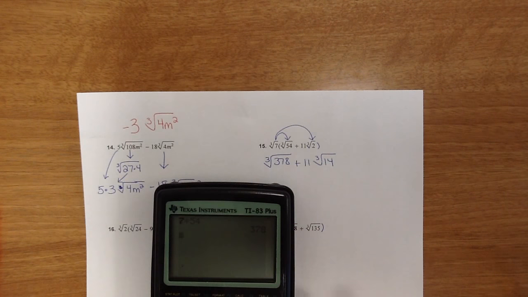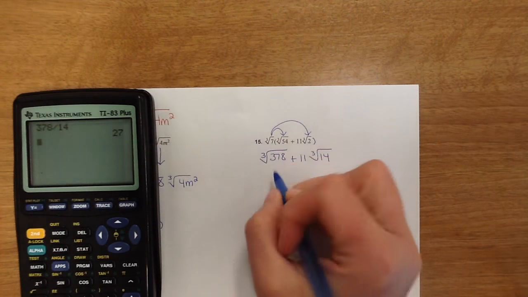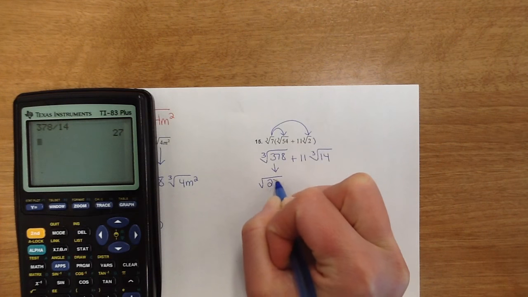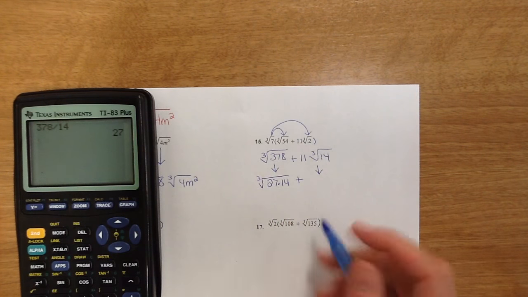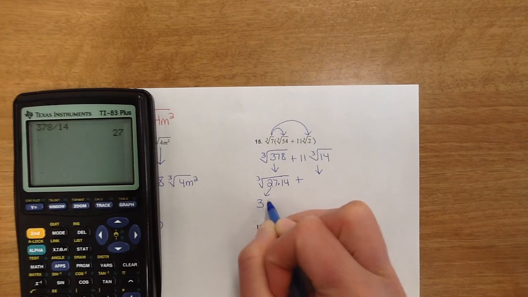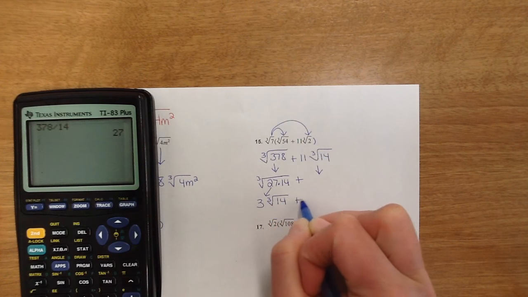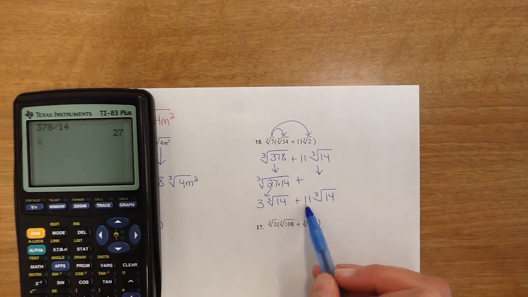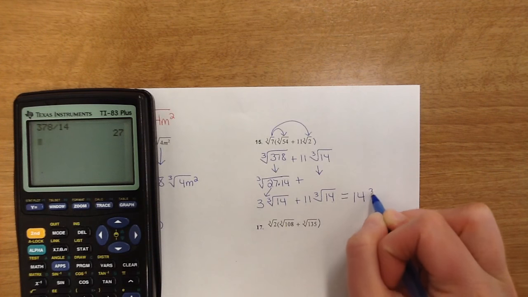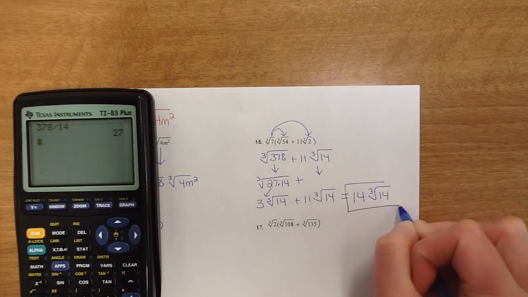So I have no idea what goes into 378 with perfect cubes. But let's try 378 divided by 14 because we probably want them to match. So notice 27 is a perfect cube. So I'm going to be using 27 times 14. And then obviously this one is just going to come down. So the cube root of 27 is 3, and then I have 3 cube roots of 14. And then because the 14s are the same, we're going to add the coefficients. So 3 plus 11. And now the radical piece stays.